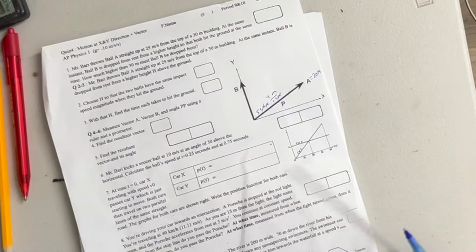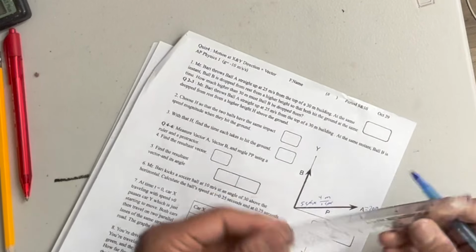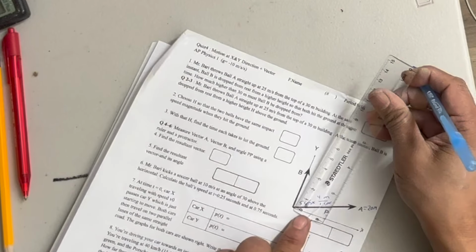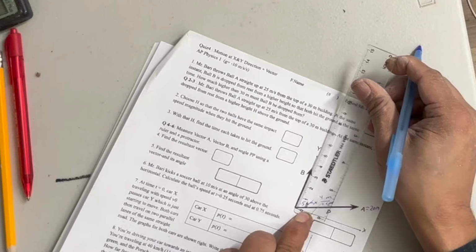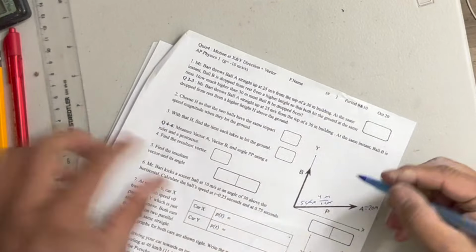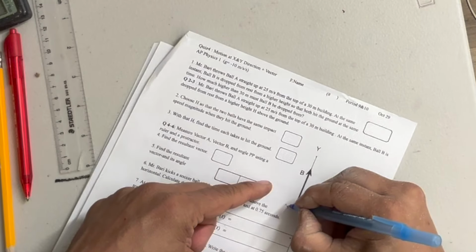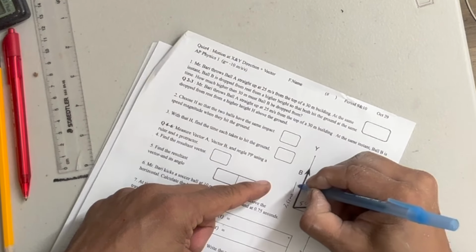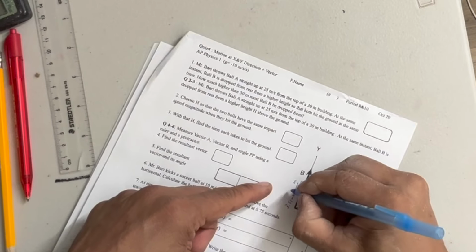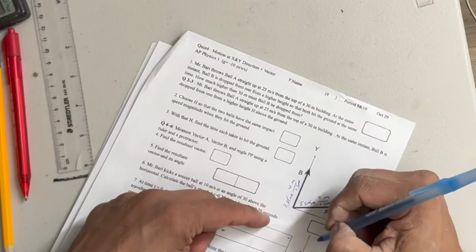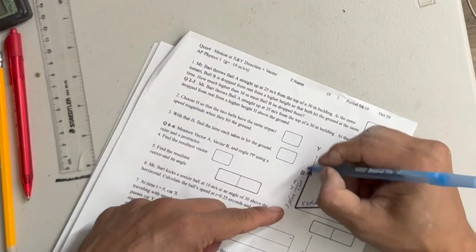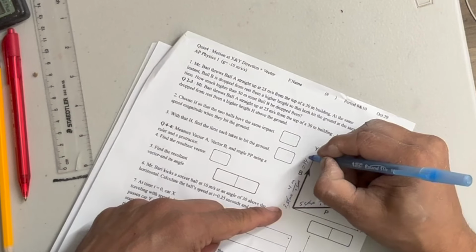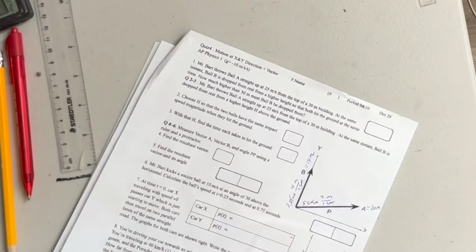Let's find B. B is from 0 to 3.5. So 3.5 centimeter, and again centimeter over meter. 1 centimeter is 4 meters. Centimeter cancel. 3.5 times 4 is 14. So this is 14 meter.